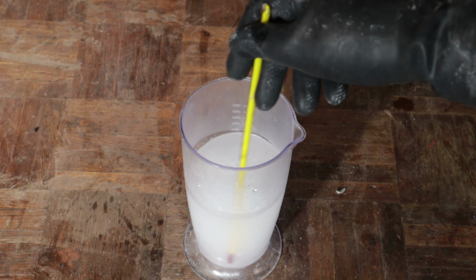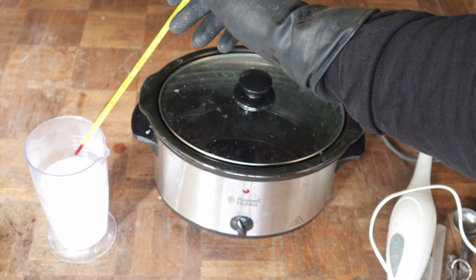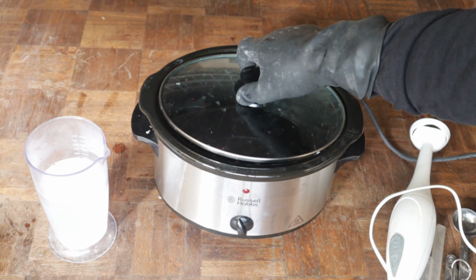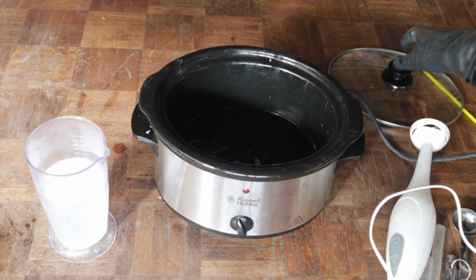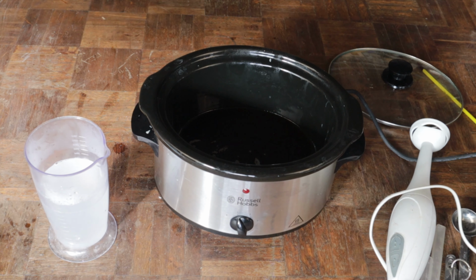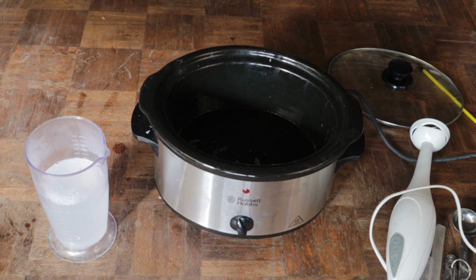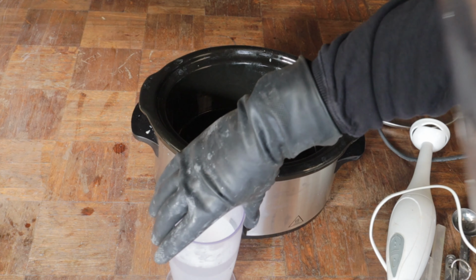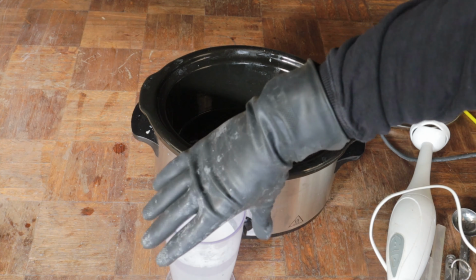5 minutes have gone by and the potassium hydroxide is fully dissolved and starting to go clear. So we know that that is a proper solution. If we look into our slow cooker, we can see there's no great lumps of coconut oil now. All the fats have melted together. So the job now is to very carefully pour our hydroxide solution into the hot oils and fats.